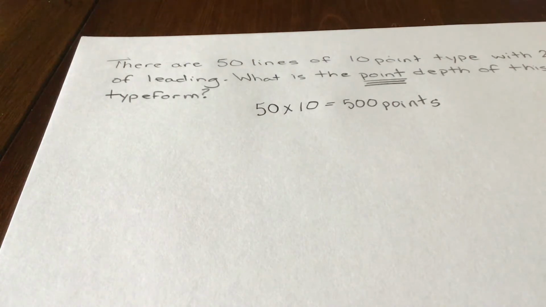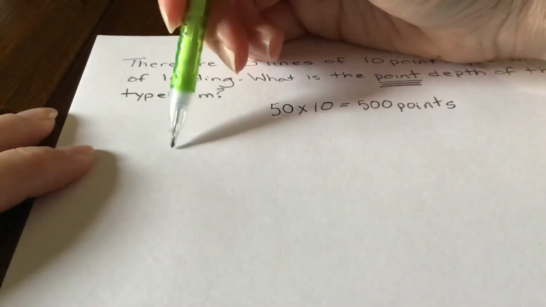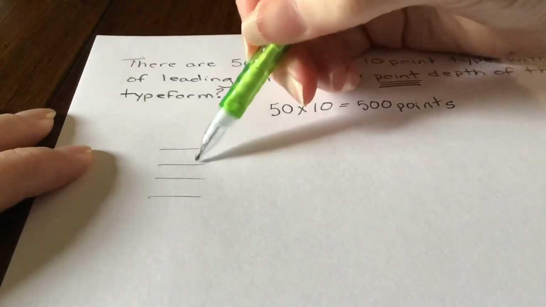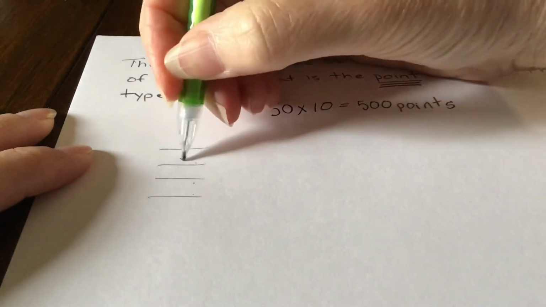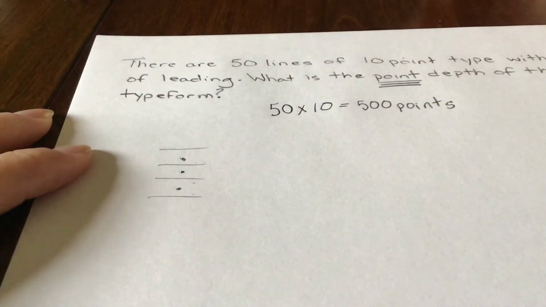So if there's 50 lines, there's actually 49 spaces between the lines. Think about it in a small example: if you had, let's say, 4 lines of text, you count 1, 2, 3 lines of spacing. There's actually 1 less line of spacing than there is text.